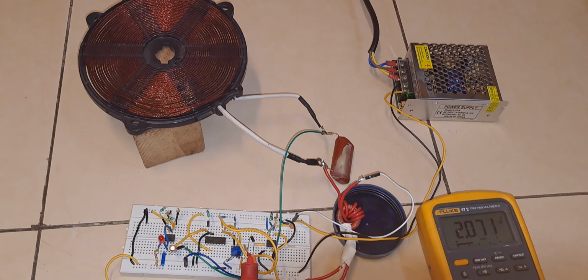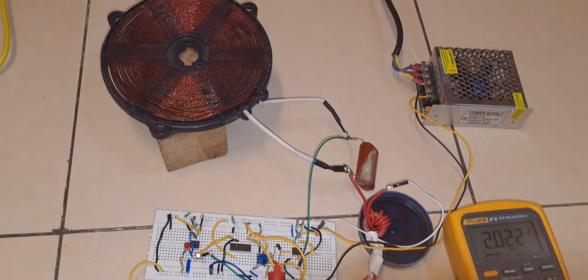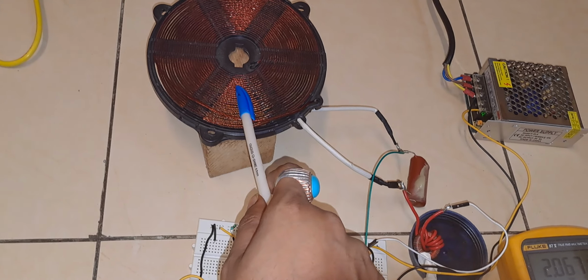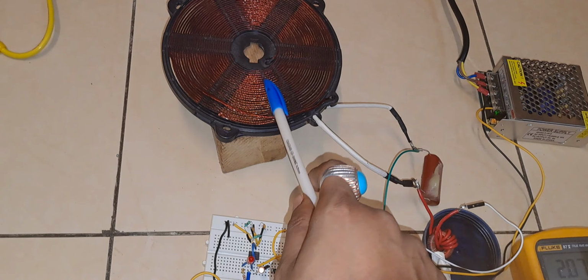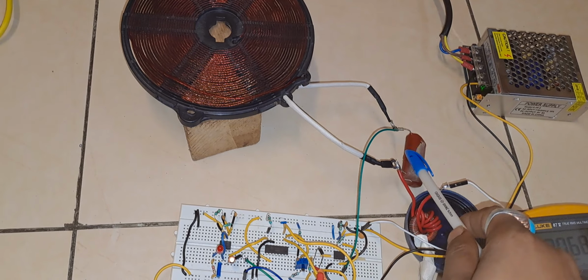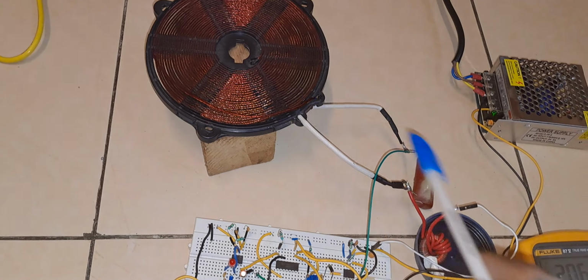Hello everyone. In this video I am going to demonstrate a metal detector with audio and visual indicator. As you can see, this is my setup. Here is the measuring coil, the sensing coil. The presence of metal will be detected by this sensing coil and this capacitor. This capacitor is connected in parallel to this coil. I will show the circuit diagram and the connections will be very clear.